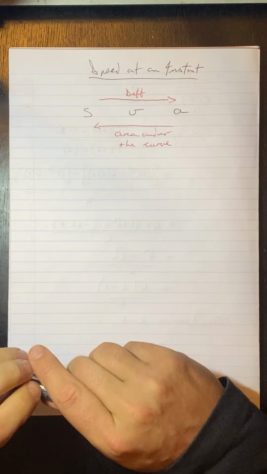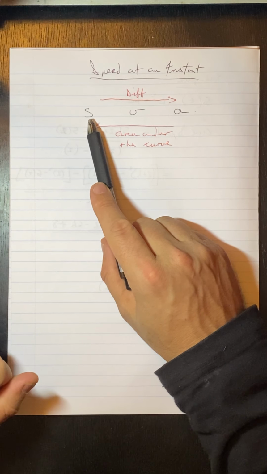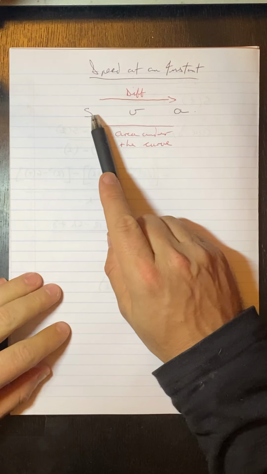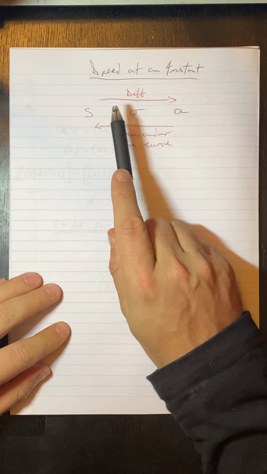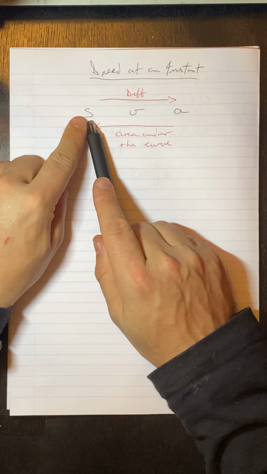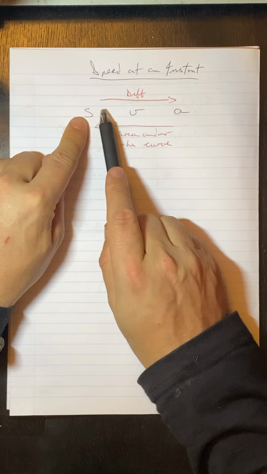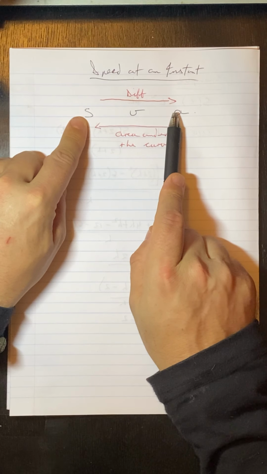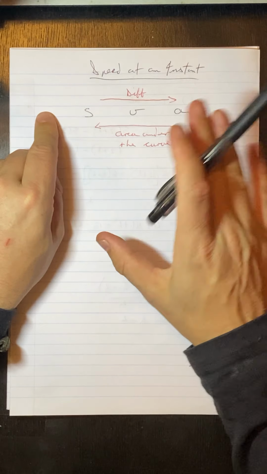So, if you are given a displacement or a distance function and you want to find the velocity, you would differentiate it because you're going in this direction. Let's say that you're given a distance or a displacement function and you want to find the acceleration. You would have to differentiate it twice. Okay. Don't worry about going in this direction. That's a whole other topic.